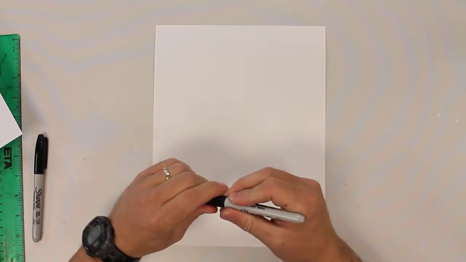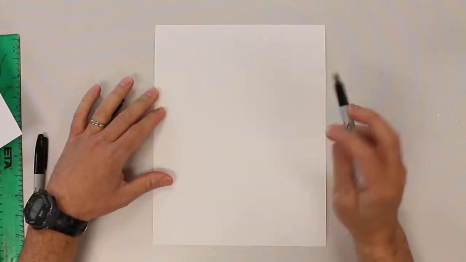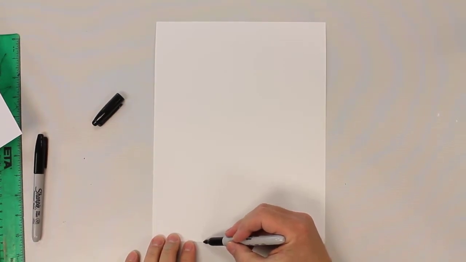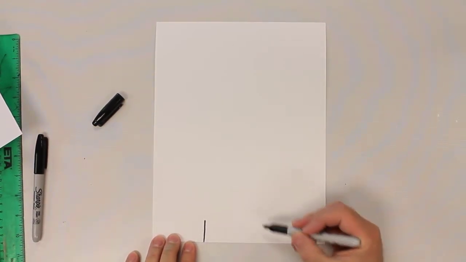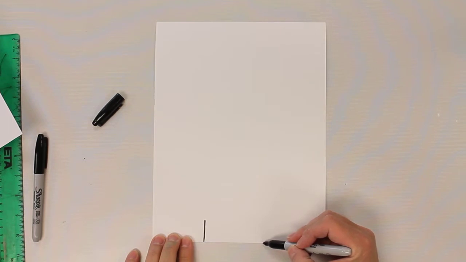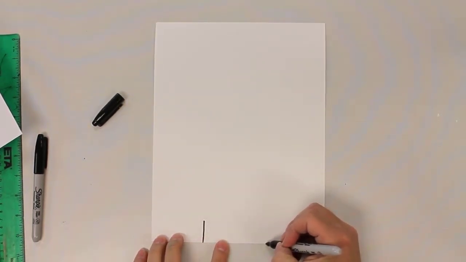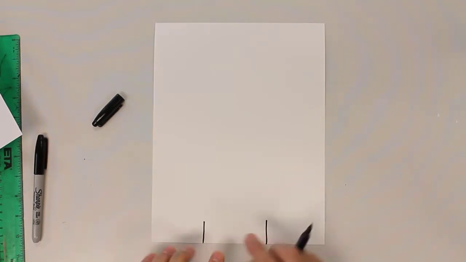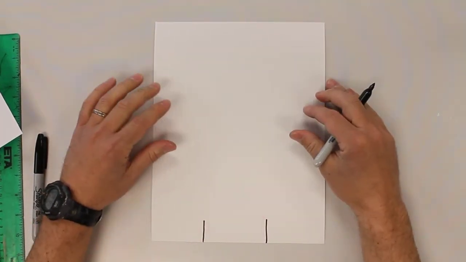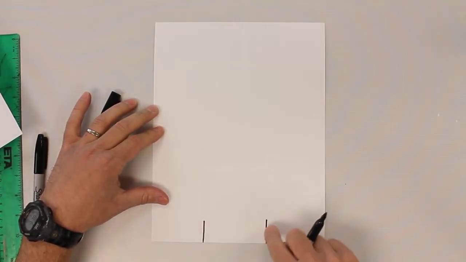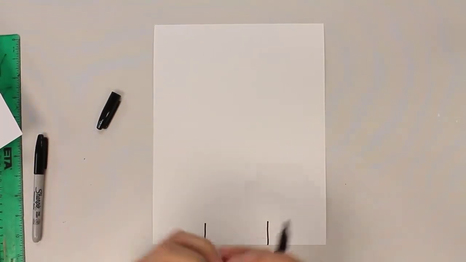The first thing you're going to do is take your Sharpie and on the bottom of your paper we're going to create where the neck is. So we're going to do two short lines coming up. Okay? You could go a little bit wider or thinner. These faces are going to be cut out later on, so just be aware of that because whatever you put on here, we want to make sure it's in one piece.